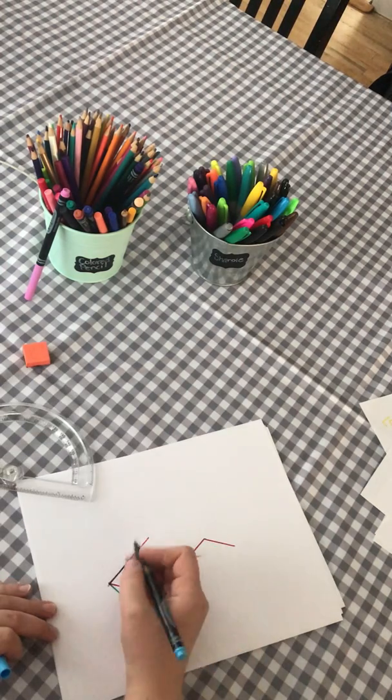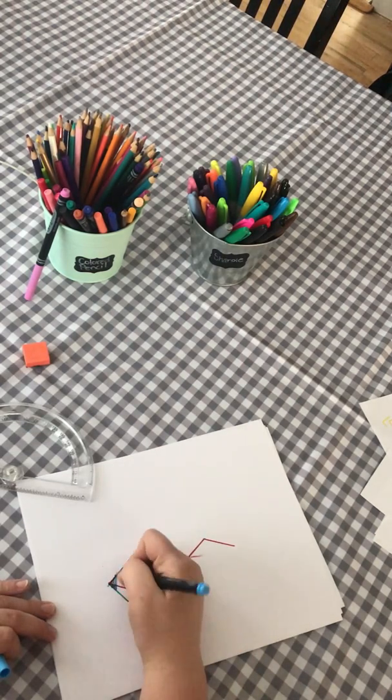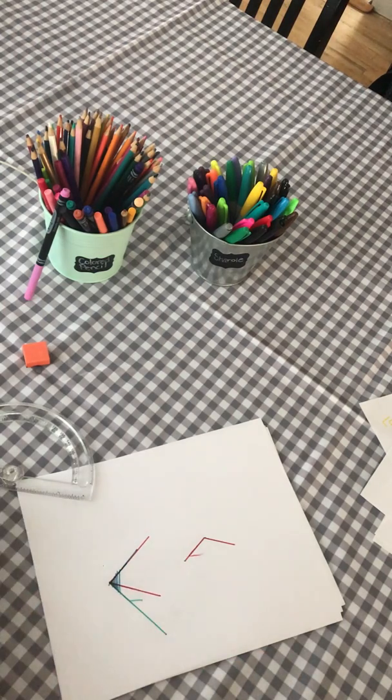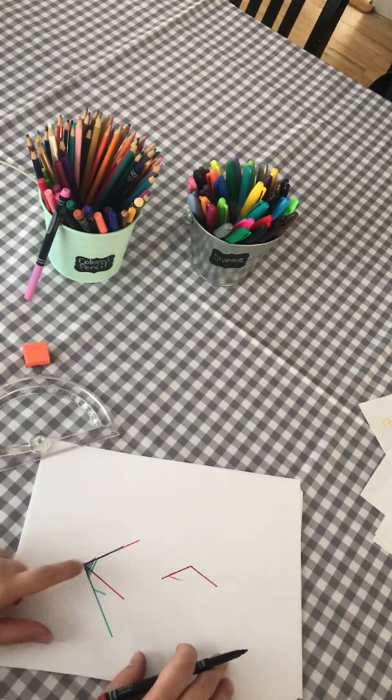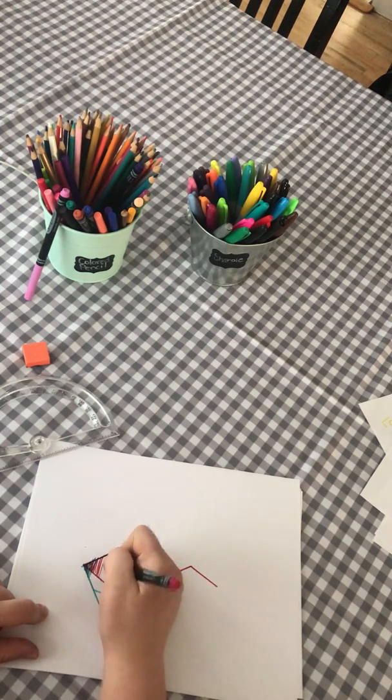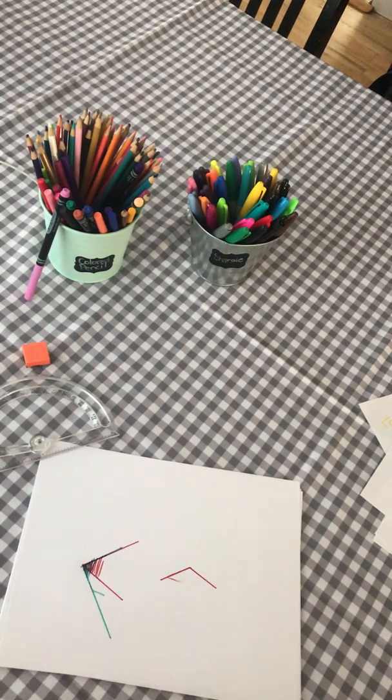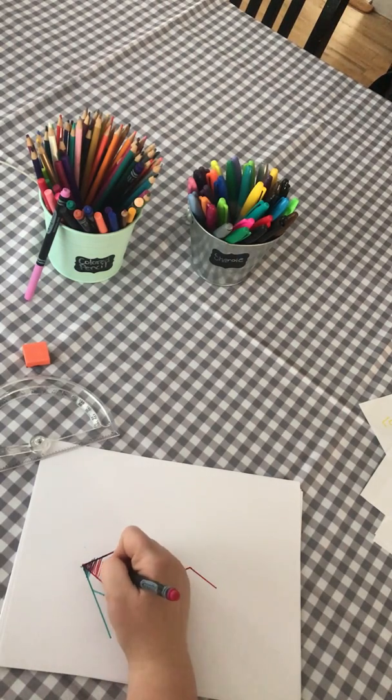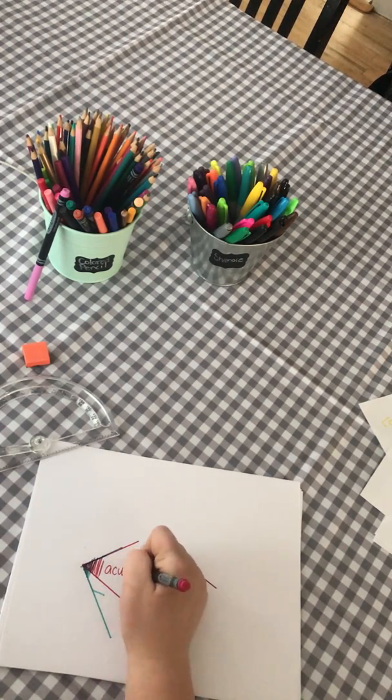So this is our right angle in blue here. But the pink angle that we drew first is smaller than that because our pink angle is right here. So since this is less than 90 degrees, because remember our square is 90 degrees, this is an acute angle.